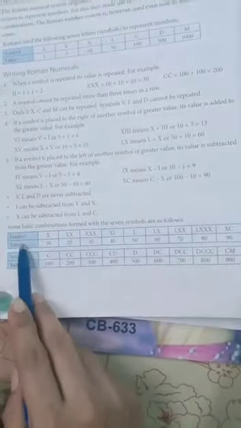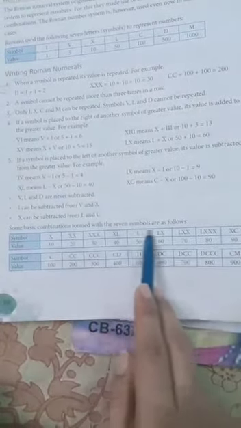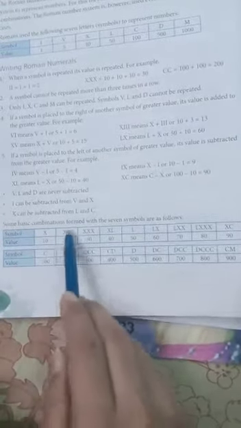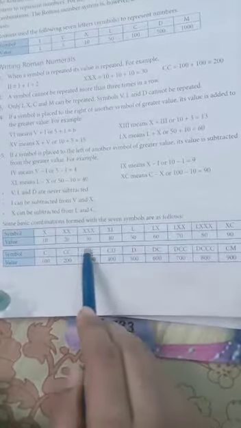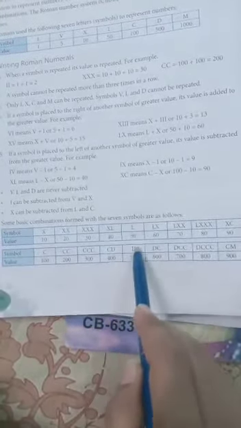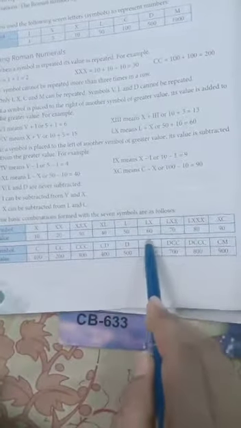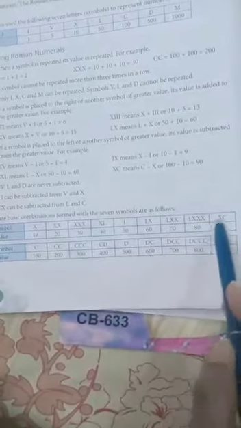Okay, before ending today's topic, I want to show you some combinations formed with the 7 symbols. X stands for 10, XX for 20. If we write triple X, then it is for 30. XL means 40, L means 50, LX means 60, LXX means 70, and LXXX means 80, and XC means 90.